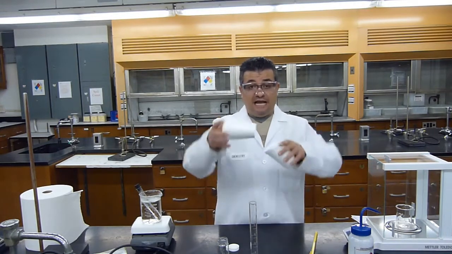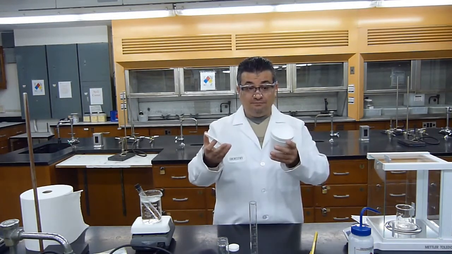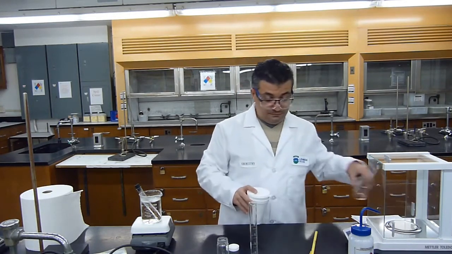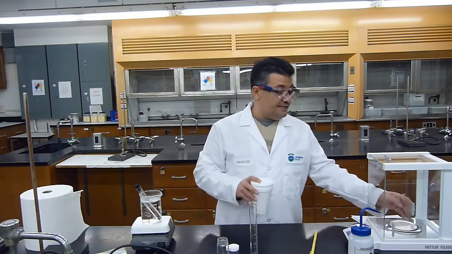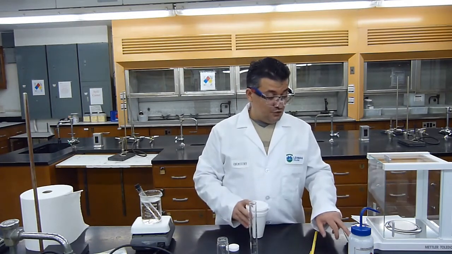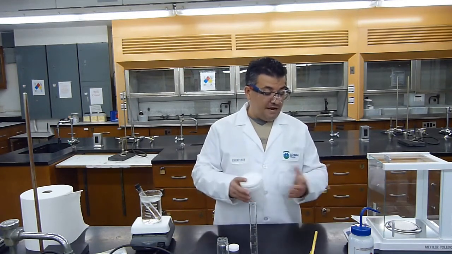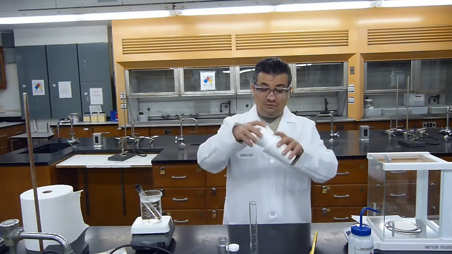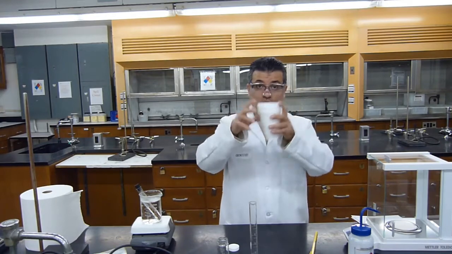Meanwhile, I will get my calorimeter and weigh it to obtain the mass of the empty calorimeter. I will make sure that my balance is 0. I will weigh both nested cups together with the cover.